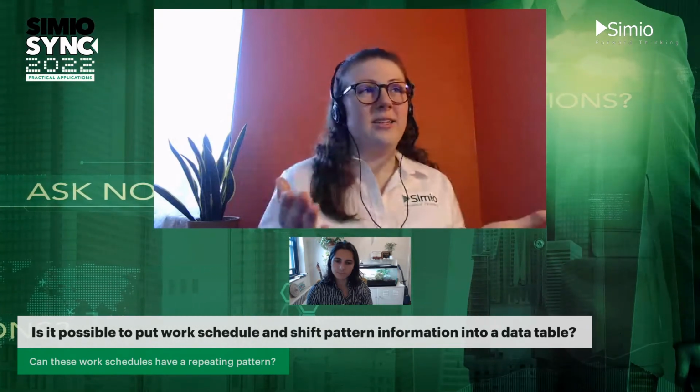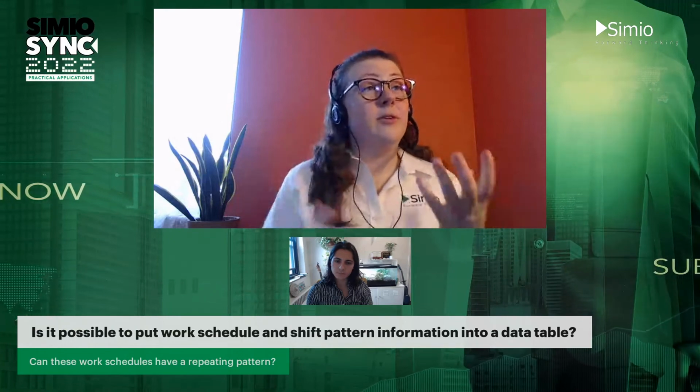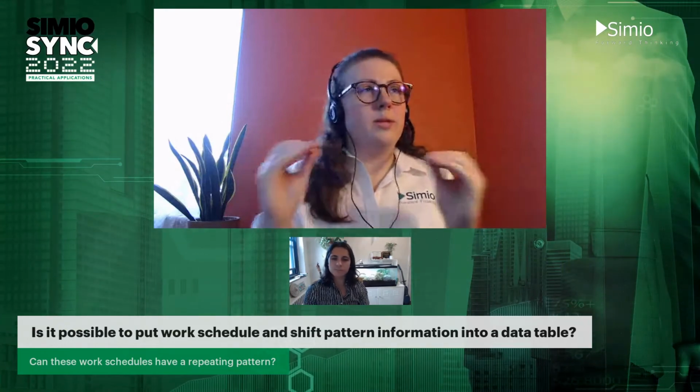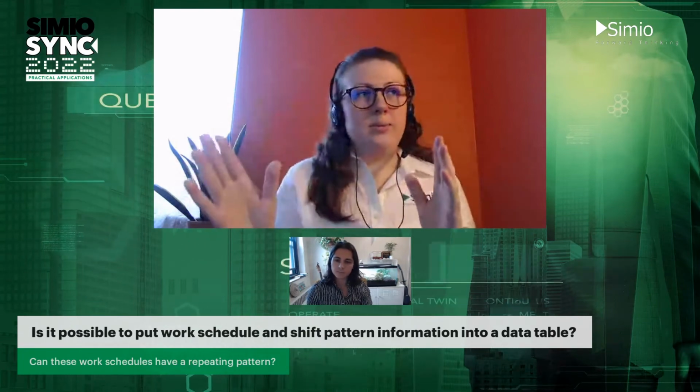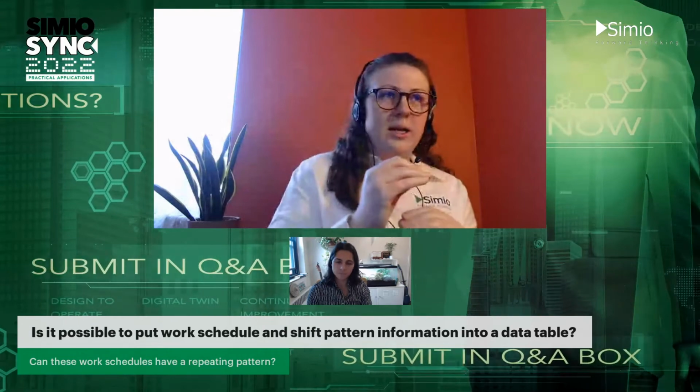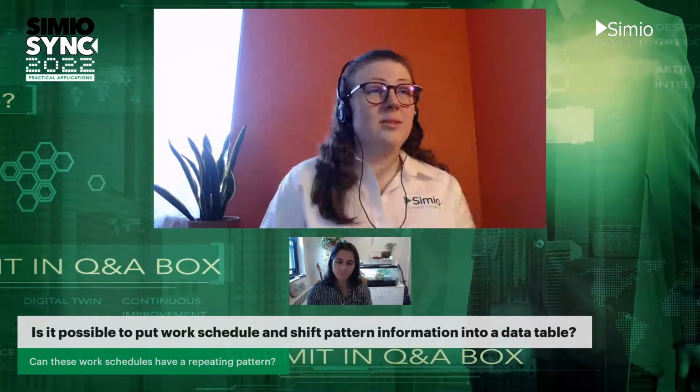And again, this could be helpful if you define it in your data table, because maybe you do want to end up creating these relationships to other data tables. So it could be beneficial, because if you're using the other work schedule type, you can't create those relationships. Yeah, that's a perfect example.